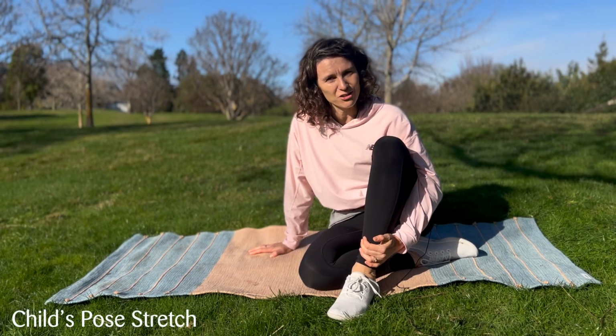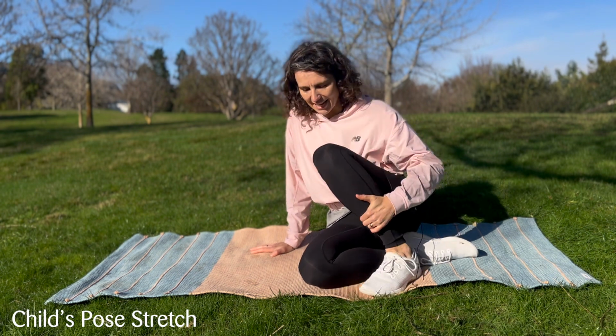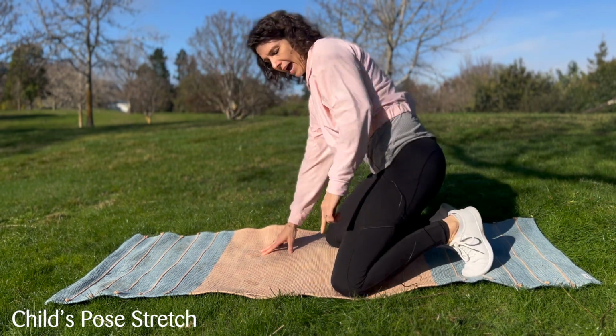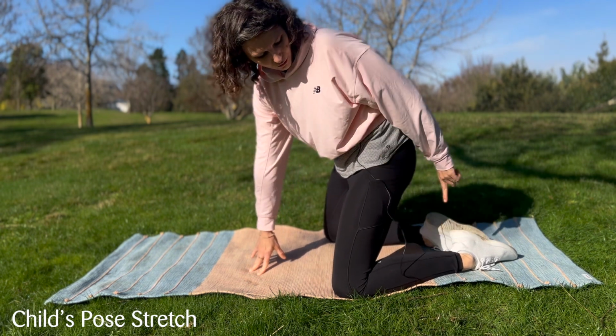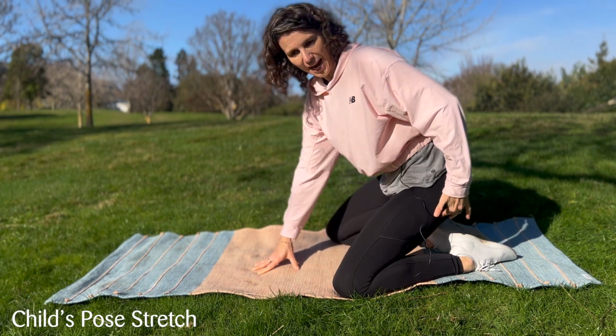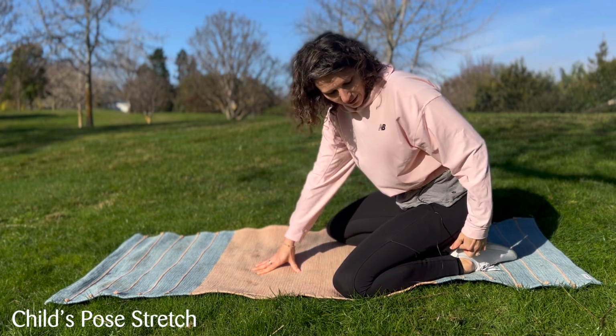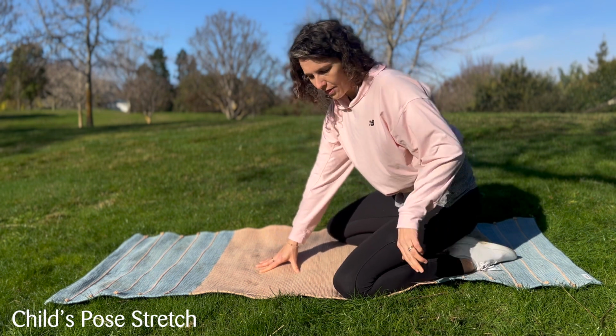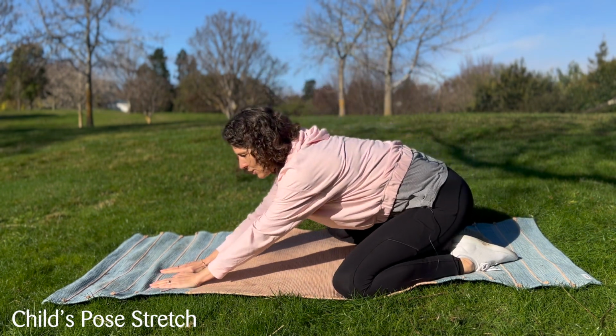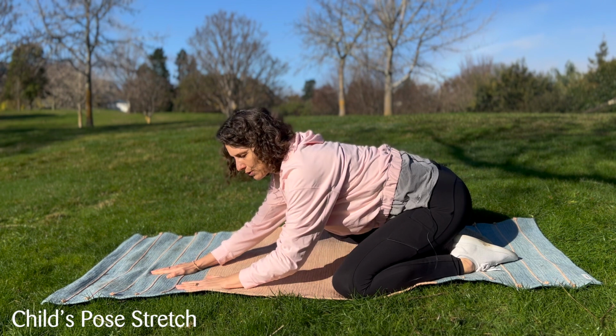And lastly, we've got our child's pose stretch. We're going to start in a kneeling position. Your knees are wide apart and your toes are together at the back, forming a triangle behind you. Lower your bottom down towards your heels, and if you can't reach, you can pop a pillow or a cushion between them.